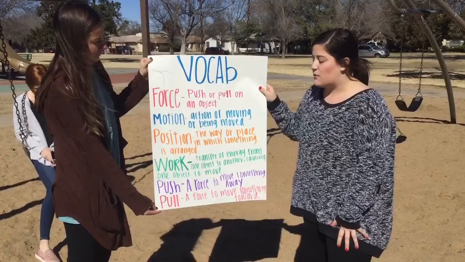As they're doing that, they'll have their science journals out the whole time. So we'll have brought them out from the classroom to the playground. And in their science journals, I want them to be taking observations. They'll split their chart into fours. So they'll have a section for big push, big pull, little push, and little pull.